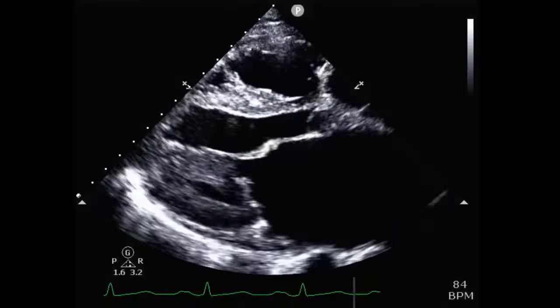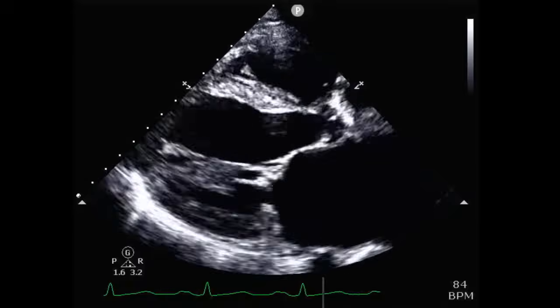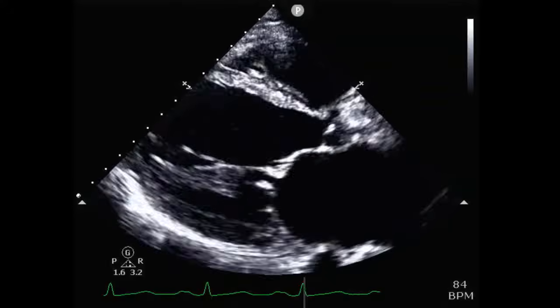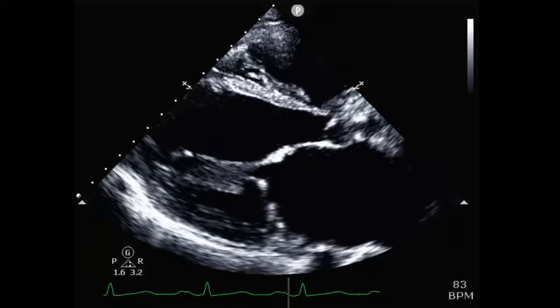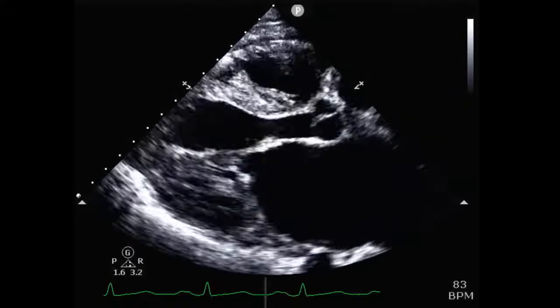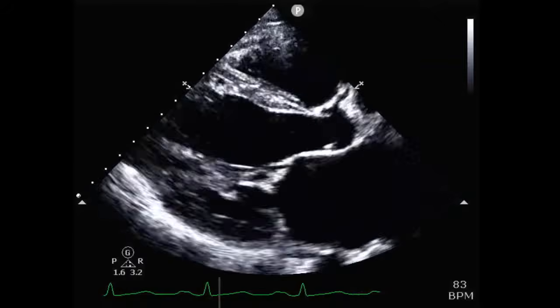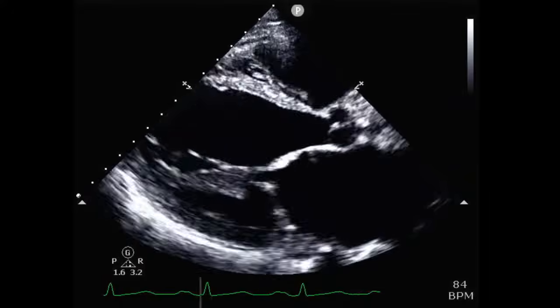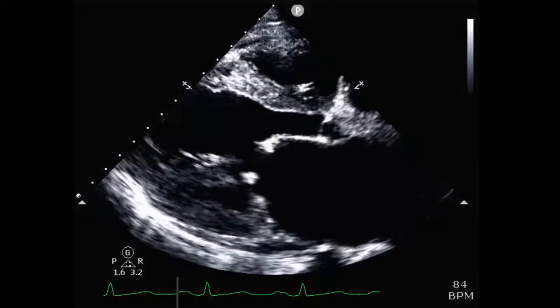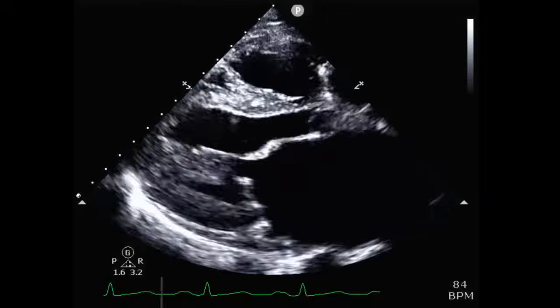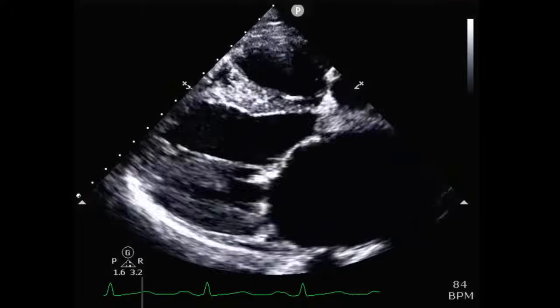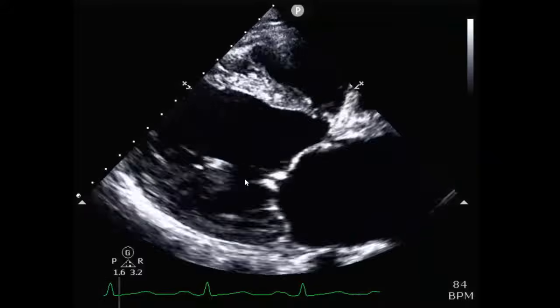Hi everyone. Today we're going to be looking at a study of a patient with a rheumatic mitral valve which exhibits both mitral stenosis and regurgitation. This is an initial parasternal long axis view of the heart, which shows a dilated ventricle and somewhat thickened mitral valve. The mitral valve thickness looks more prominent at the tips of the valve here than at the base.